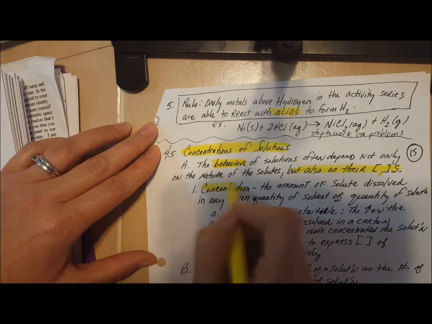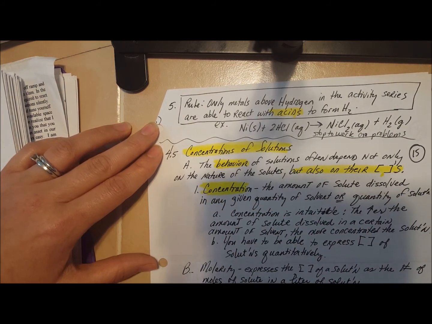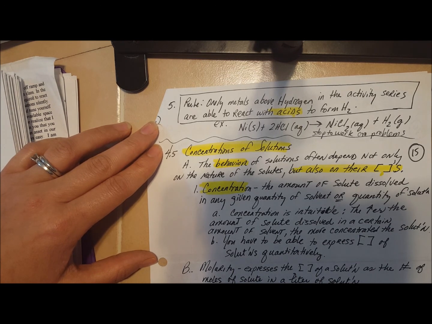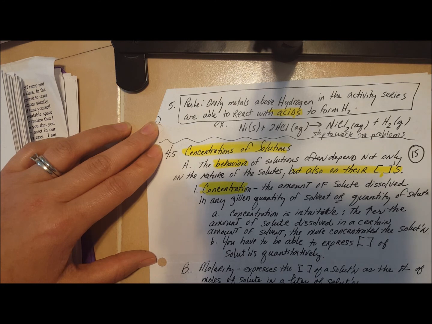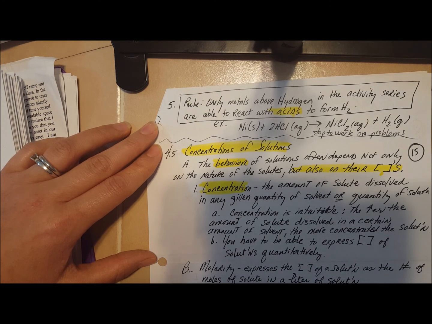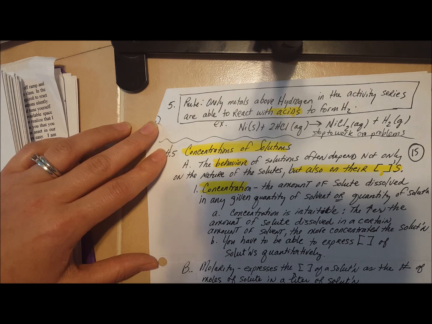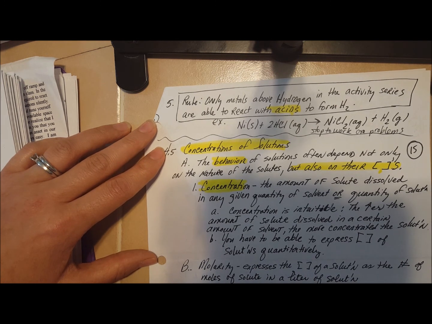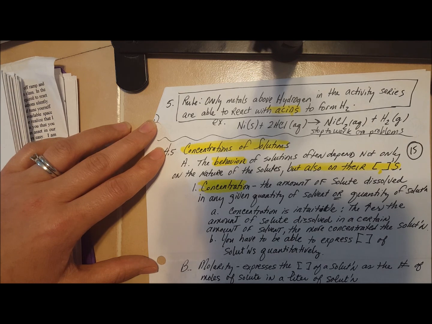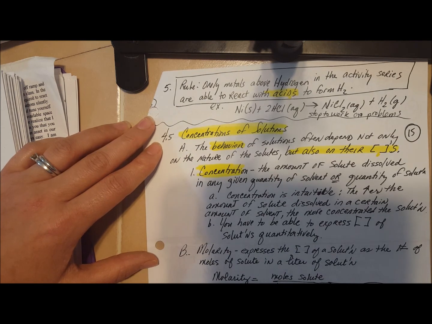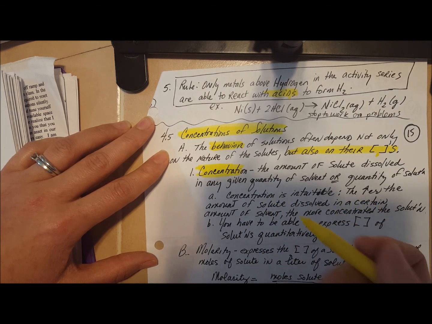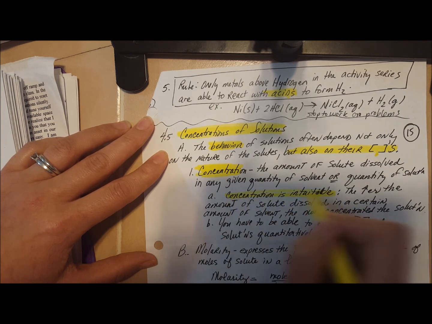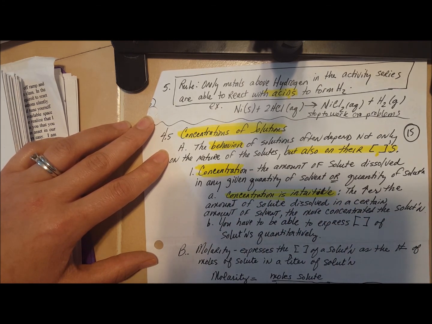The definition for concentration, you're going to want to highlight this and study it. The definition is the amount of solute dissolved in any given quantity of solvent or quantity of solution. Concentration is intuitive. The higher the amount of solute dissolved in a certain amount of solvent, the more concentrated the solution. Stop for a second and think about that for a minute. The higher the amount of solute dissolved in the solvent, the more concentrated the solution.